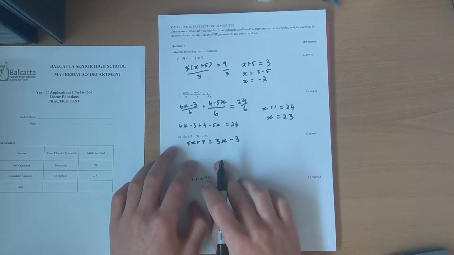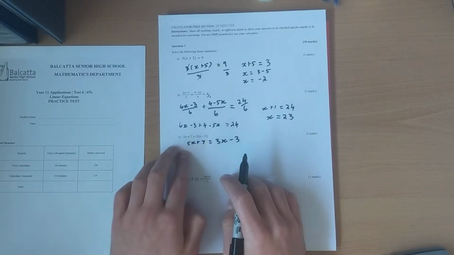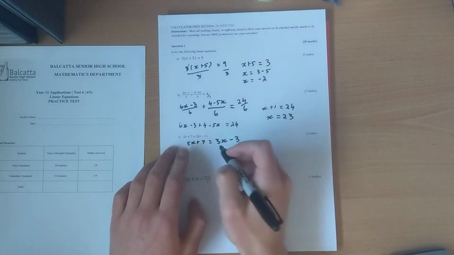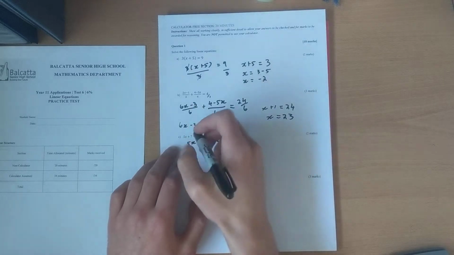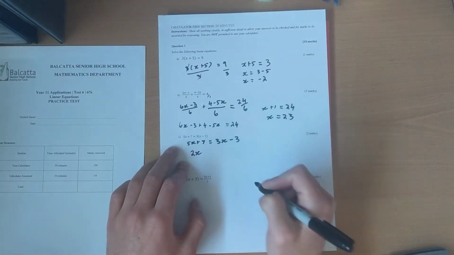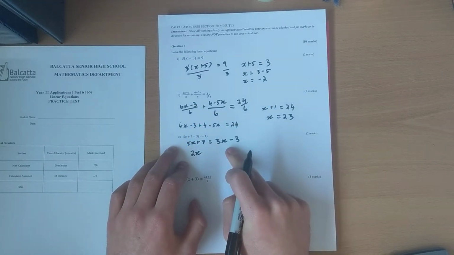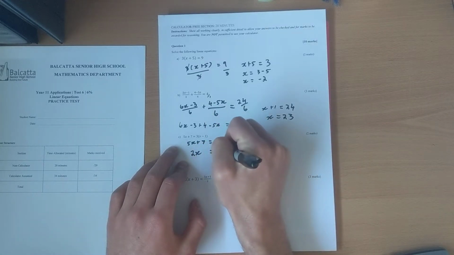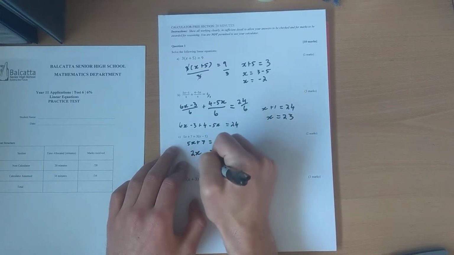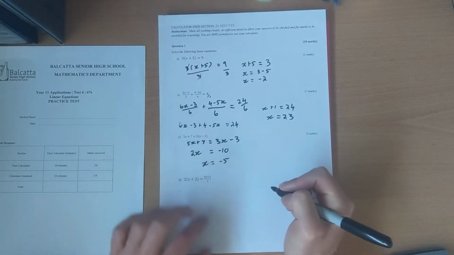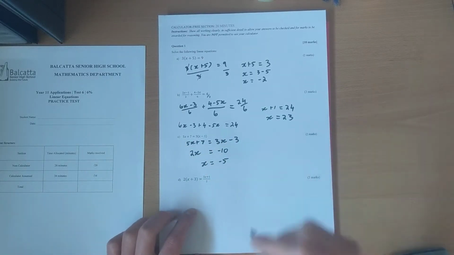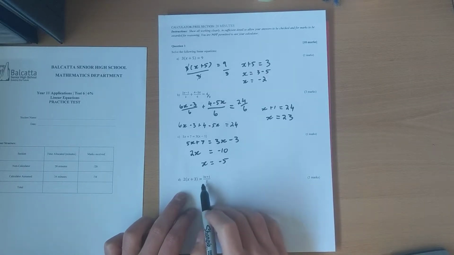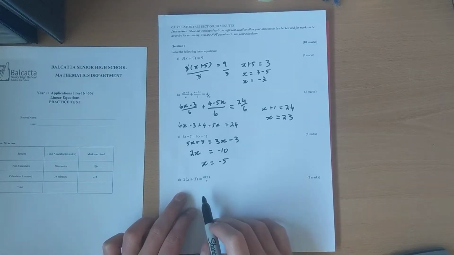Now I'm going to collect my like terms, so I'll take the 3x over to that side by minusing 3x from both sides. So 5x minus 3x gives me 2x, and negative 3 minus 7 is negative 10. That means that x must equal negative 5. And question D, 2(x + 3) equals (3x + 1) over 2.